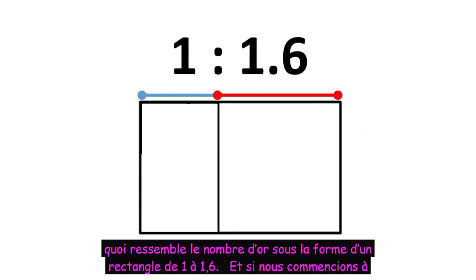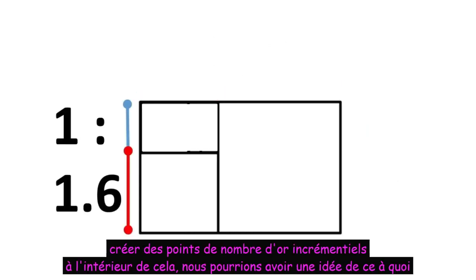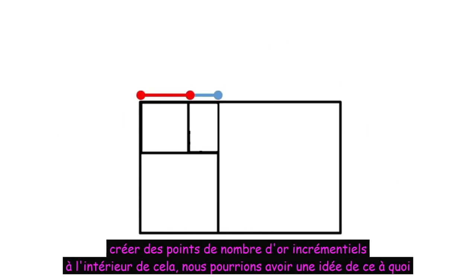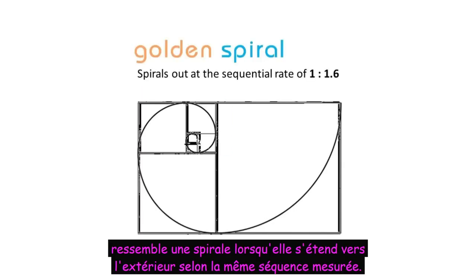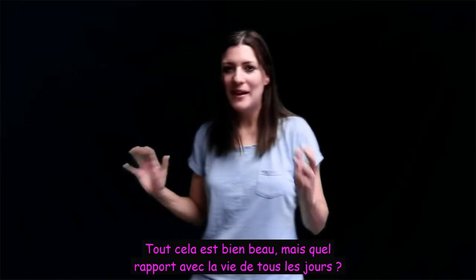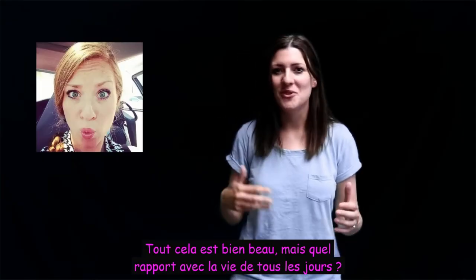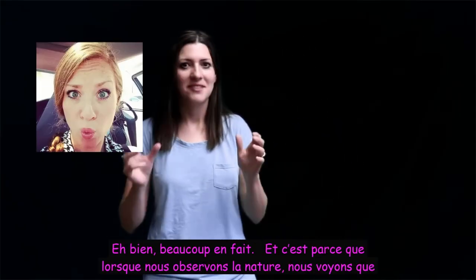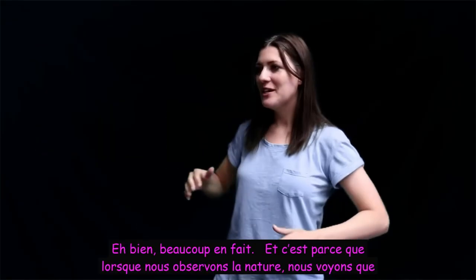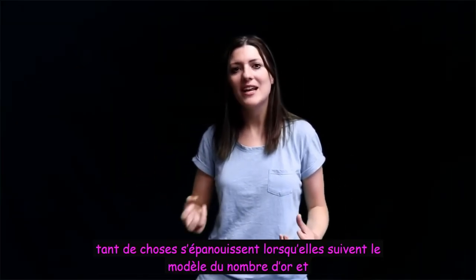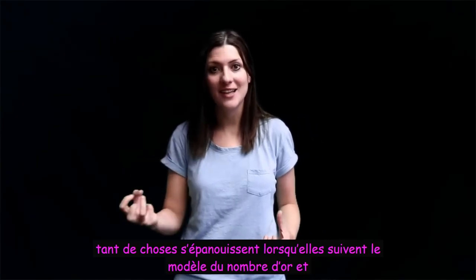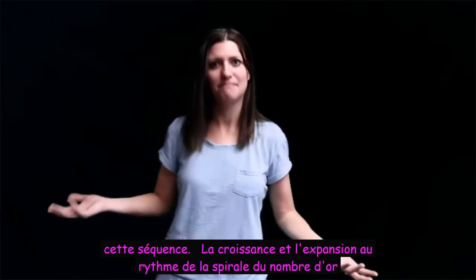And if we were to start making incremental golden ratio points within that, we can get an idea of what a spiral looks like when it expands outward at the same measured sequence. Now, this is all well and good, but what does that have to do with everyday life? Well, a lot actually. And that's because when we look to nature, we see that so many things flourish when they go to the golden ratio design and when they follow this sequence.